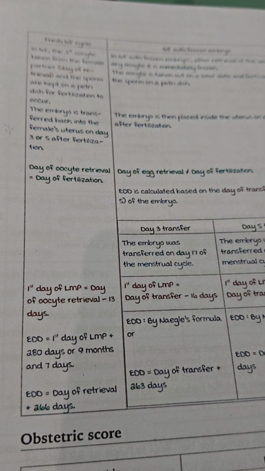In IVF, the secondary oocyte is taken from the female partner in a fresh IVF cycle, meaning on the day of retrieval, and the sperm are kept in the petri dish for fertilization to occur. The embryo is transferred back into the uterus on day 3 or day 5 of fertilization. So the day of oocyte retrieval is the day of fertilization. First day of LMP is equal to the day of oocyte retrieval minus 13 days. So from first day of LMP to EDD, it will remain the same. Or we can say EDD is equal to day of retrieval plus 266 days.